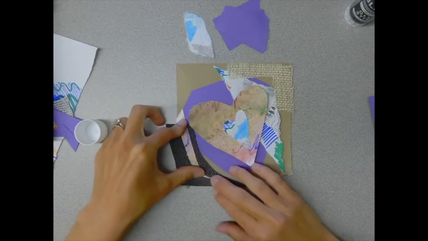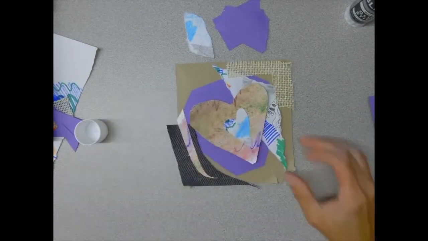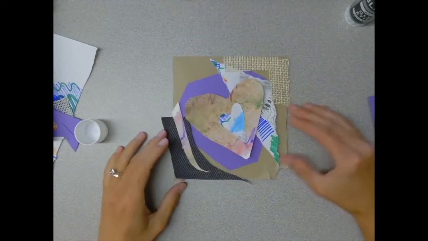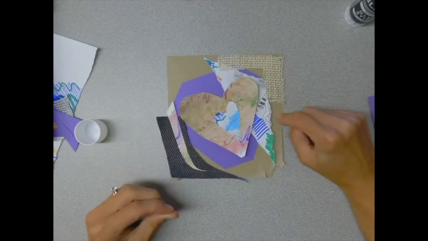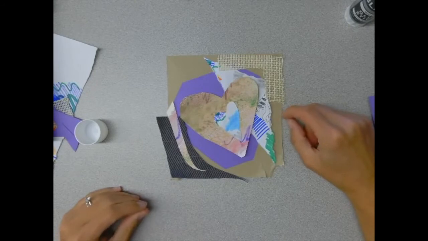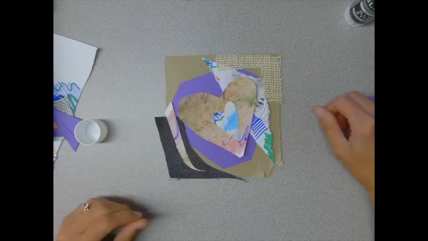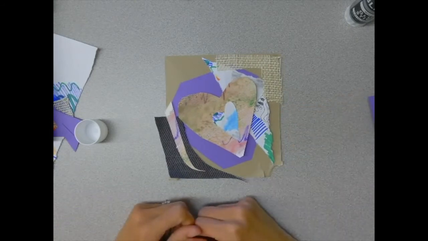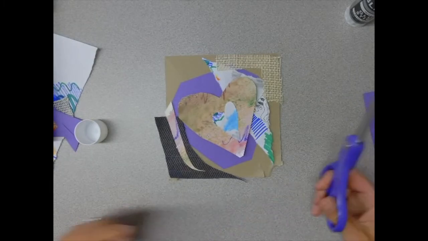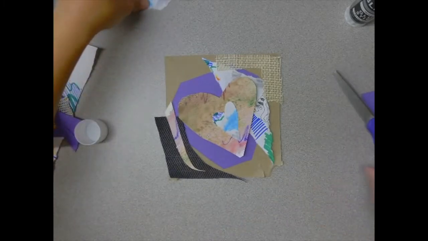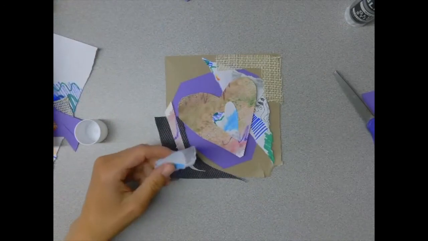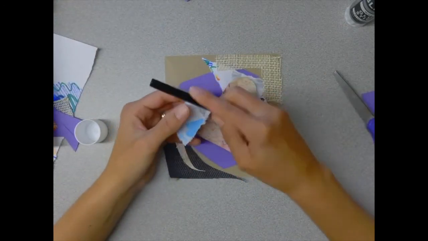Okay. So you'll have to look through and see what you have at your house or what you have near you to create your collage with today. Remember to find a sturdy piece to glue all your pieces to. And then just experiment. Try tearing paper, try cutting paper. You could try rolling paper up.